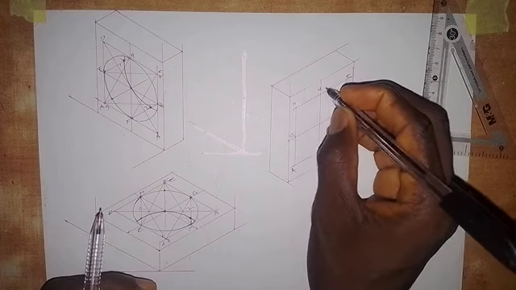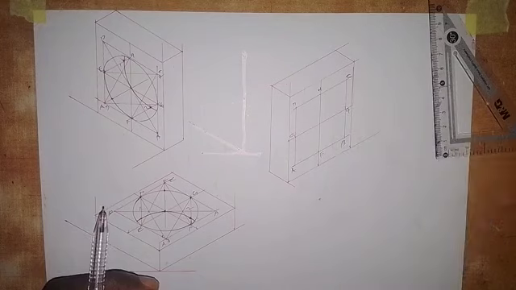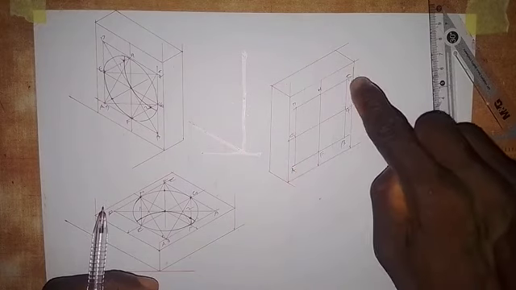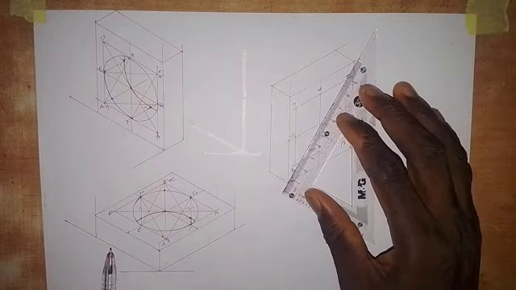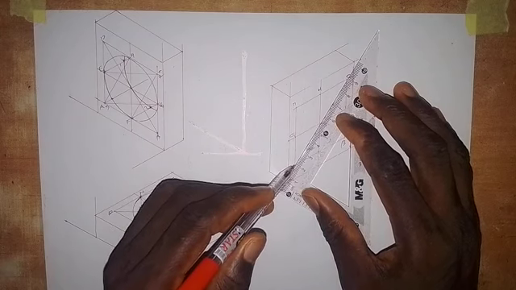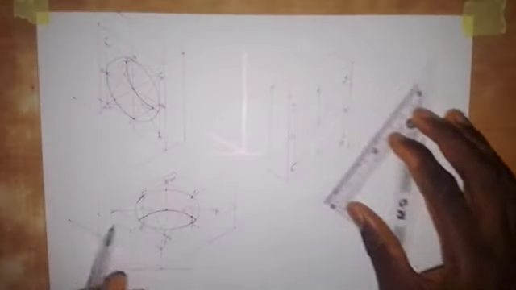Alright, so then the next thing that we are going to do is to draw the longest diagonal, which is for us to connect corner A and corner C together with a straight line. That will be the longest diagonal of the square. So if I draw a straight line from here through this point, it goes like this.